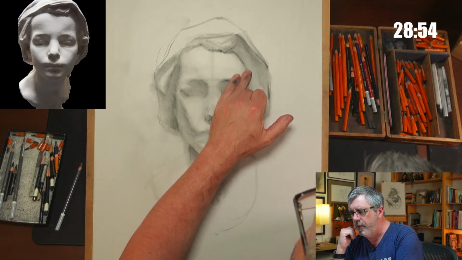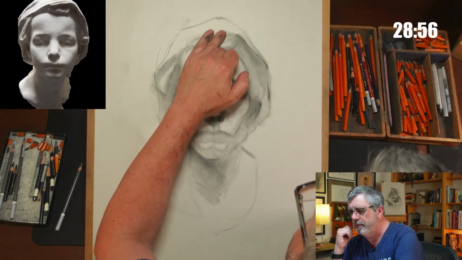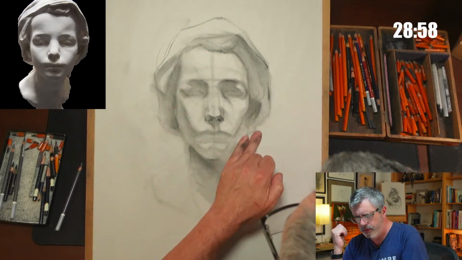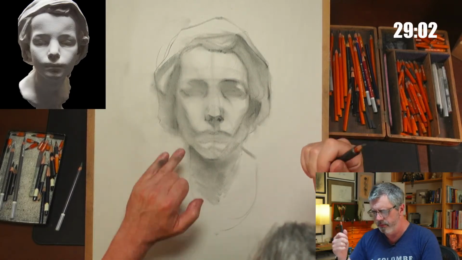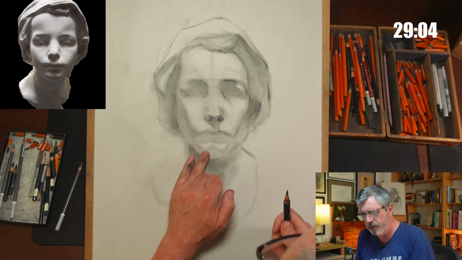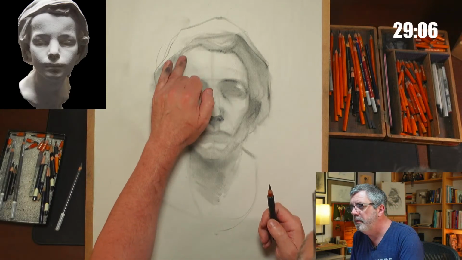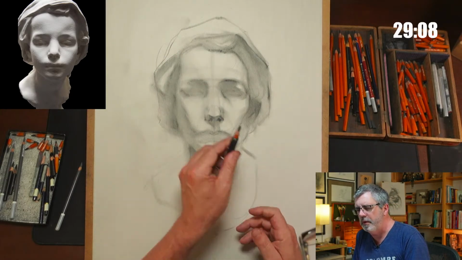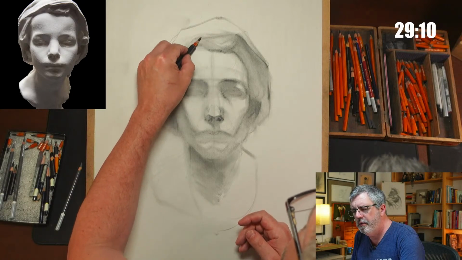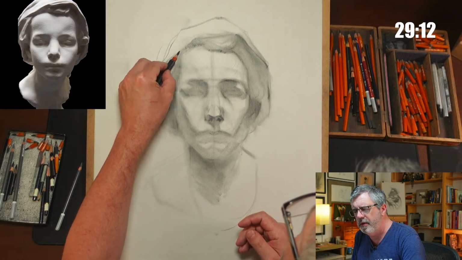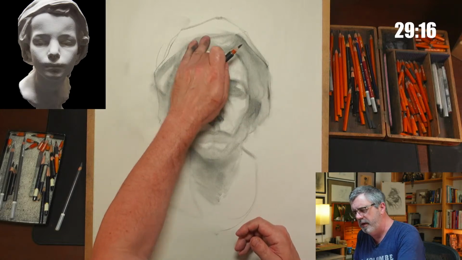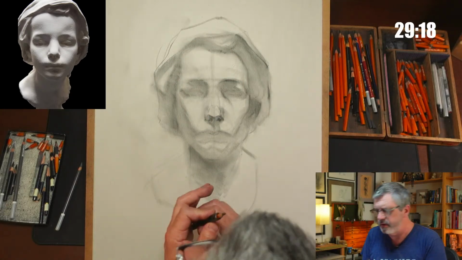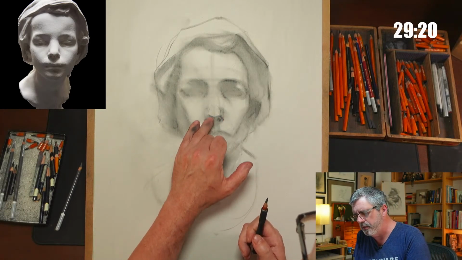We could go on for another hour with this. I'm not sure if that's really something we want to do. For me, when I'm doing these types of tonal studies, it's really about slowly building up, and it can take a while, you know.